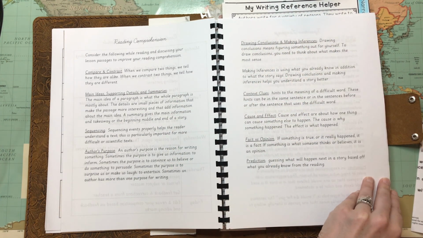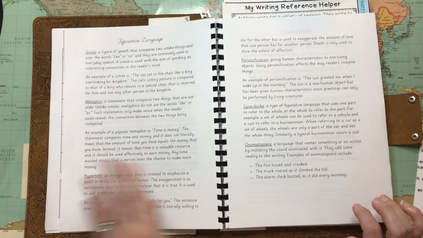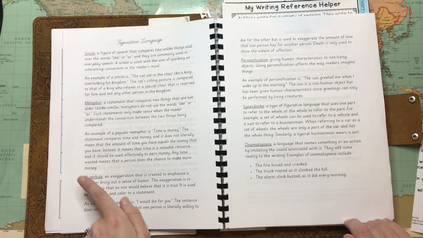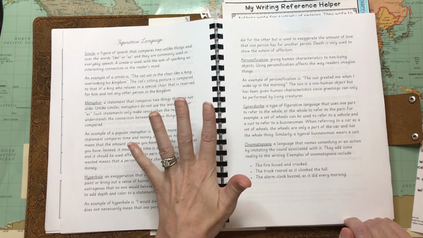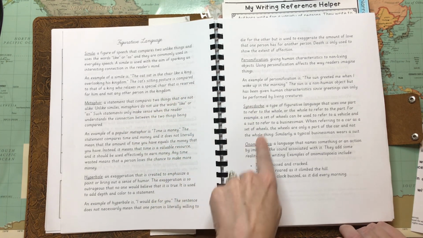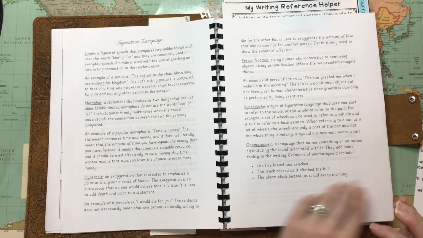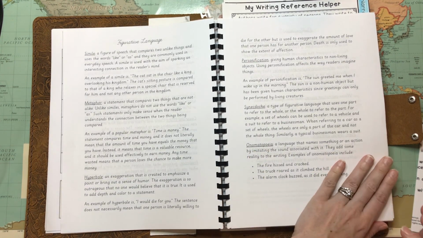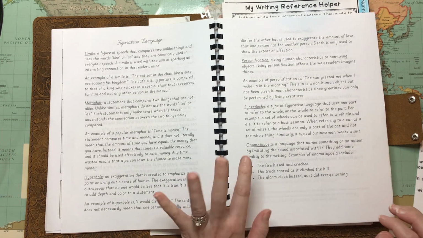I just gave a little introduction to those for you and your student, and then figurative language: simile, metaphor, hyperbole, personification. I never can say, I don't know how to say these words. This one, onomatopoeia. I can't say it. Right?